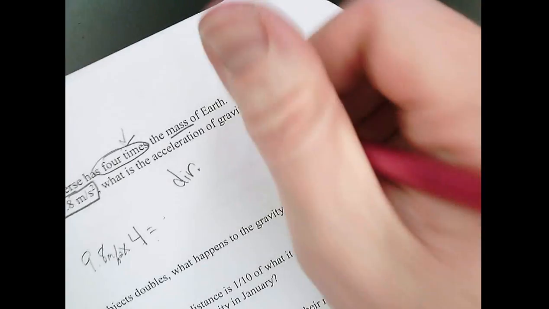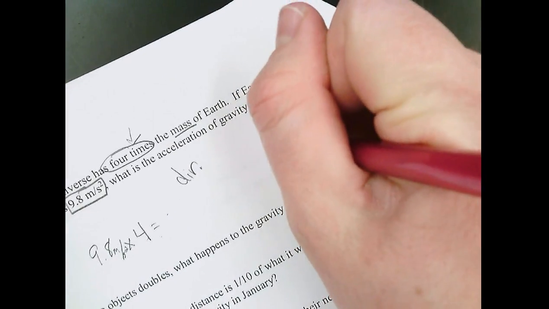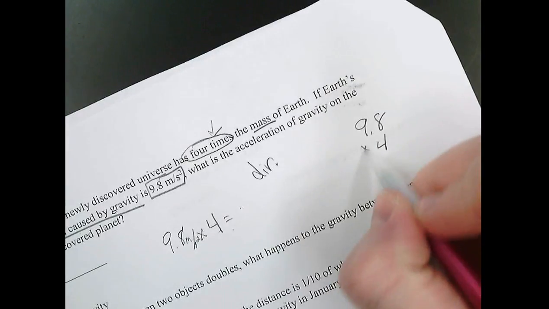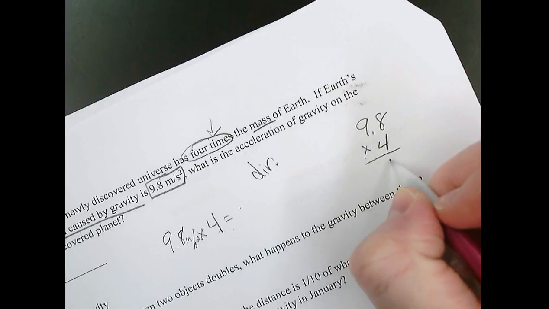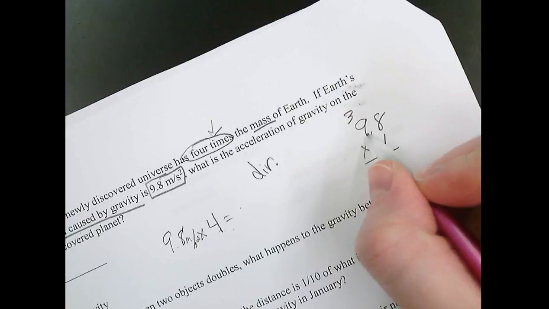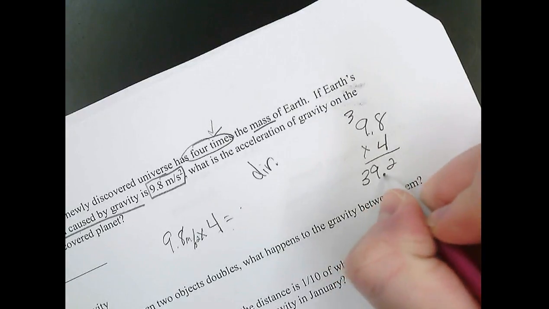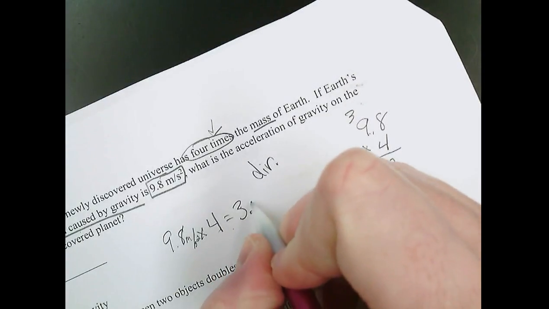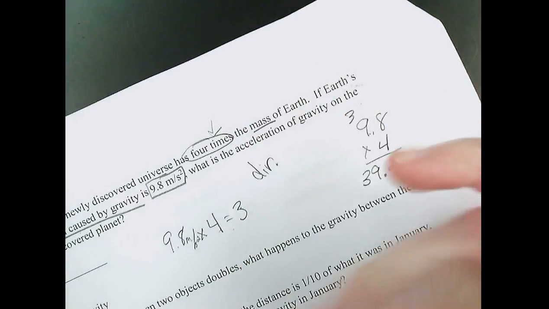So I'm going to just go over here, do some longhand math. 4 times 8 is 32. 4 times 9 is 36, plus 3, 39.2. And I need to put a unit on.